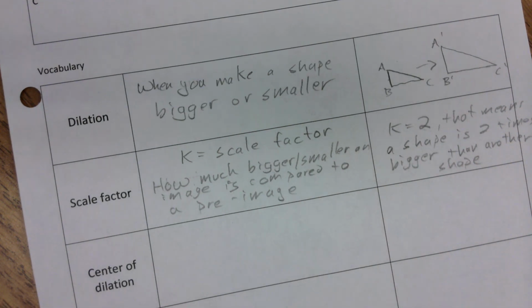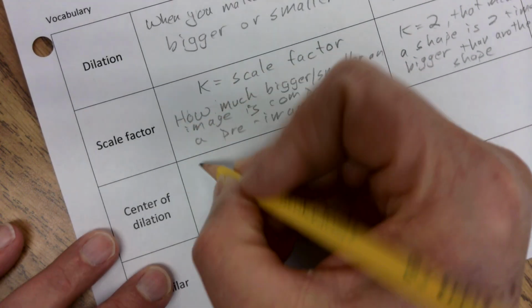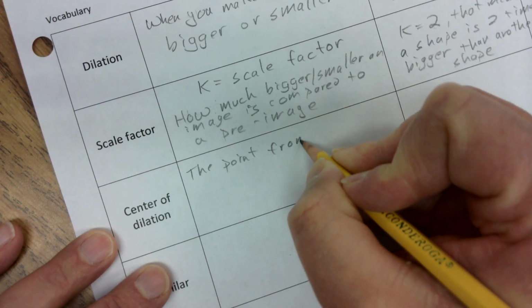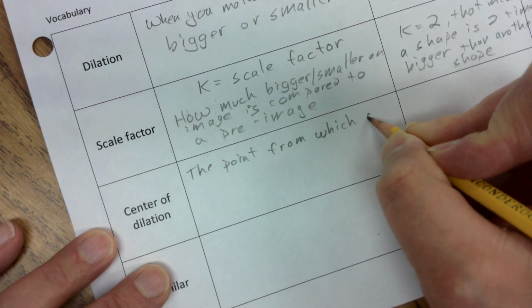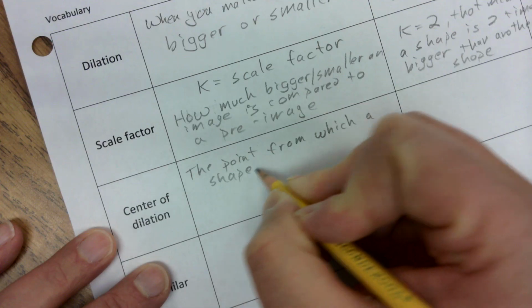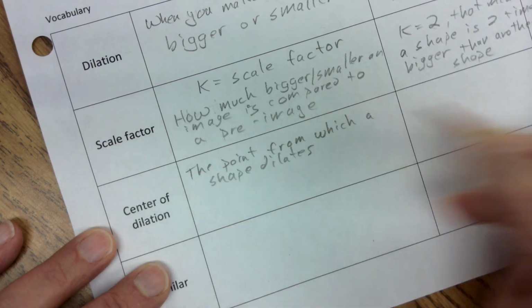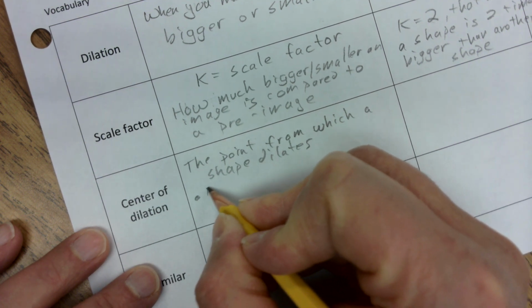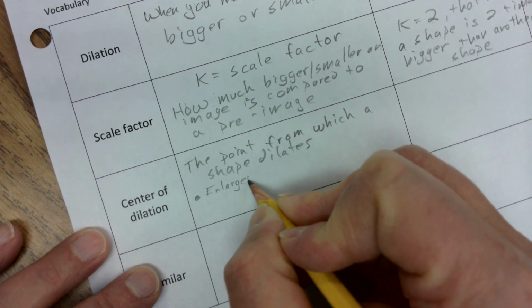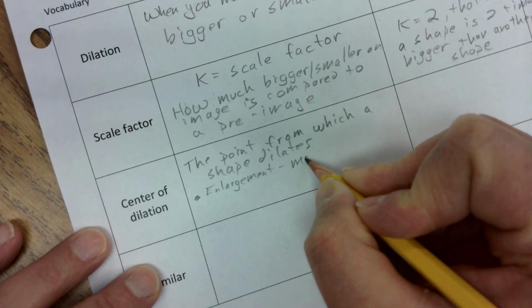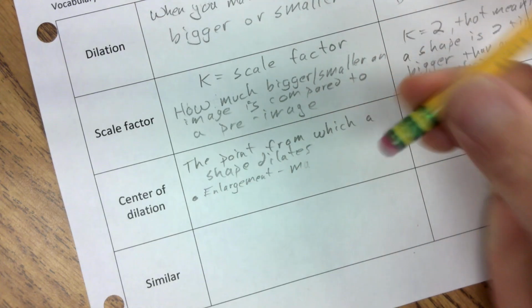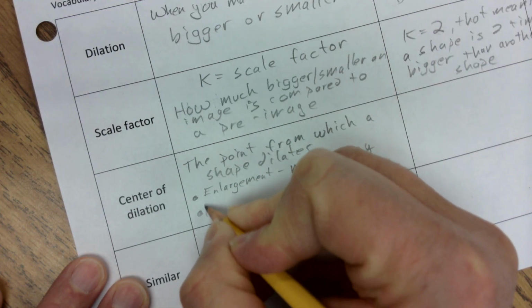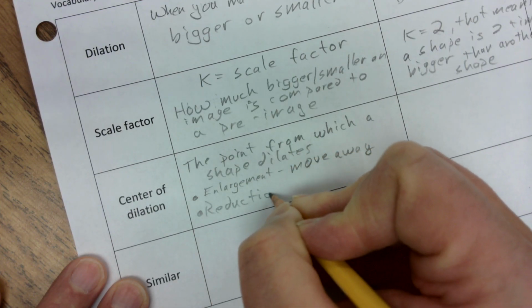Anyway, so center of dilation is the point from which a shape dilates, right? So the idea is it will either, for an enlargement, move away, or for a reduction, getting smaller, right, it will move towards.